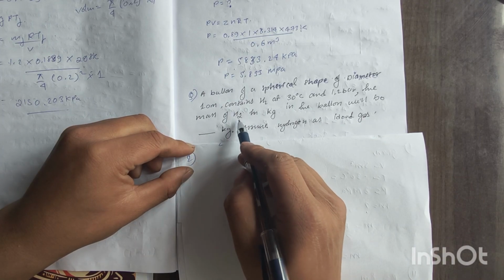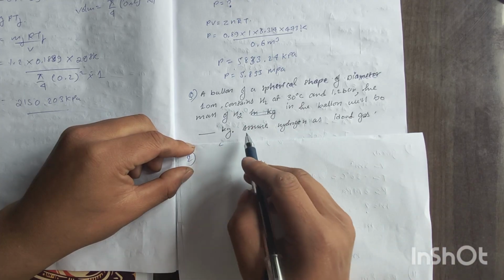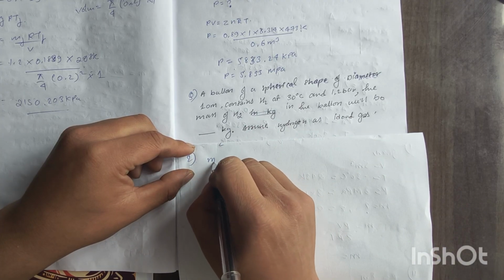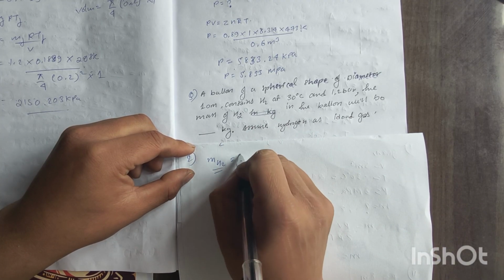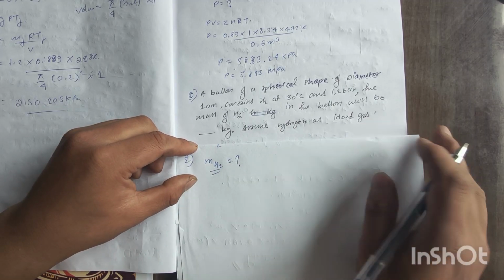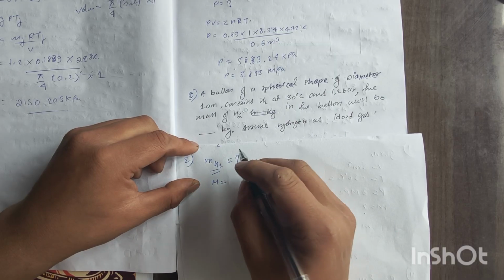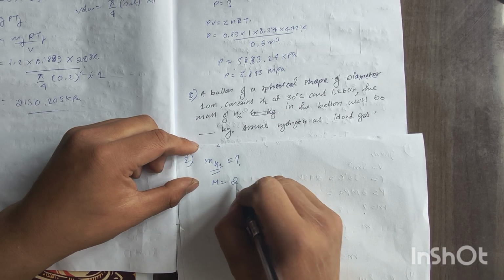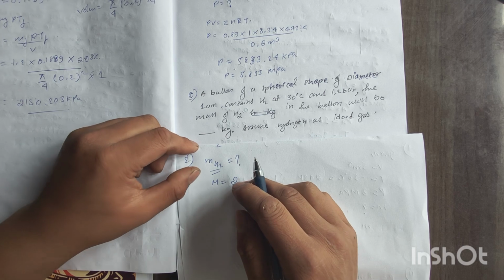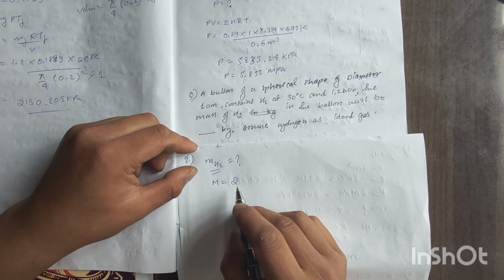We need to find the mass of H2 in the balloon. This is our objective, and assume hydrogen as ideal gas. So firstly you need to check that the molar mass of hydrogen will be 2. As we know the atomic number of hydrogen is 1, so molar mass will be 1 plus 1, which is 2.